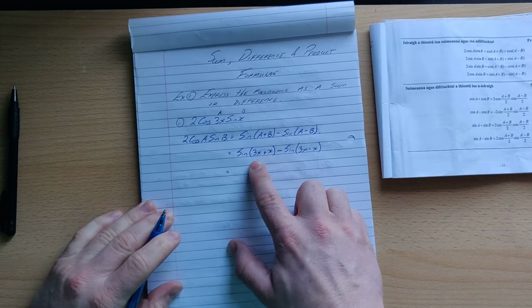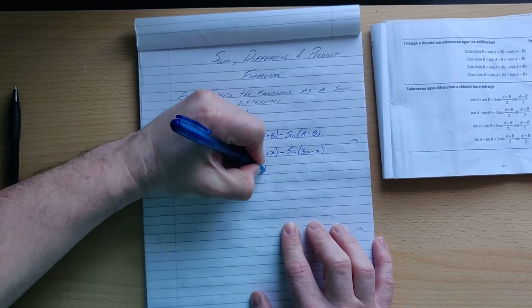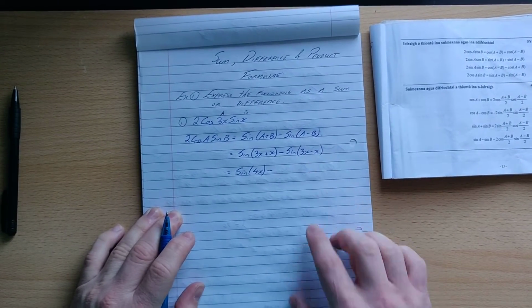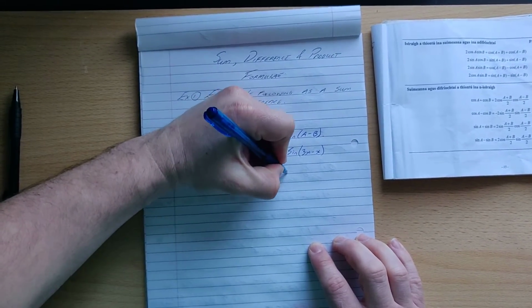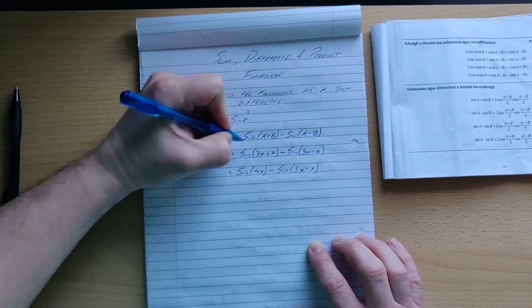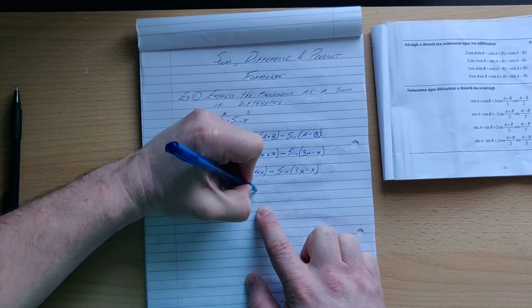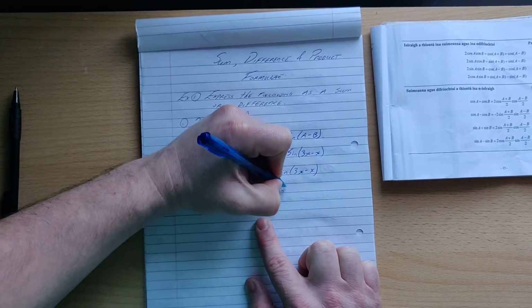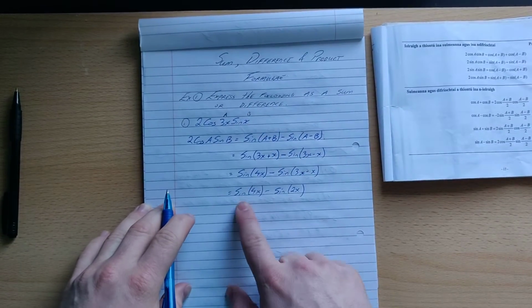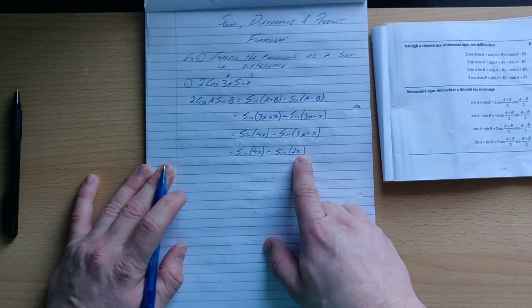Sine of 3x plus x is 4x, minus sine of 2x, 3x take away x is 2x. So that's okay. So we have sine 4x minus sine 2x. We've now written that as a difference because it's sine 4x take away sine 2x. So that's that one done.